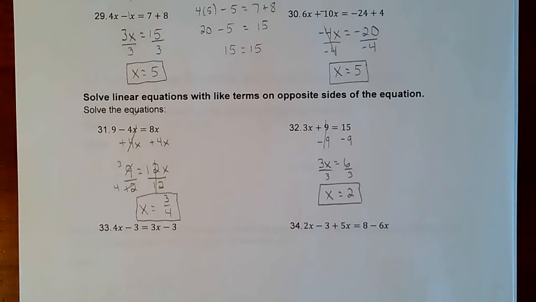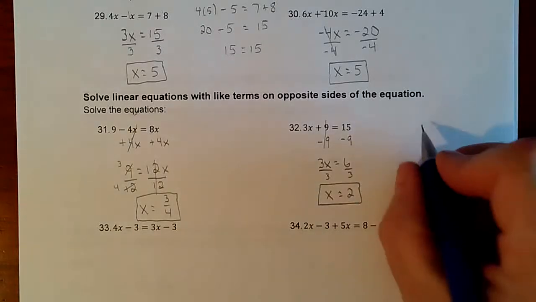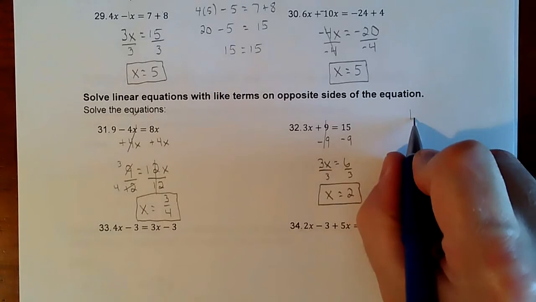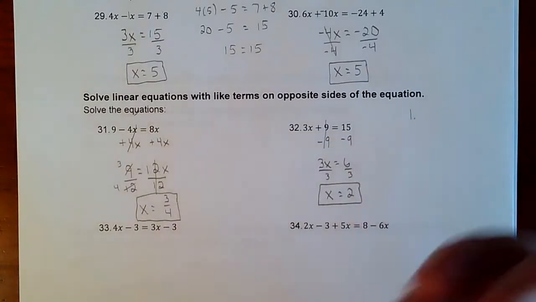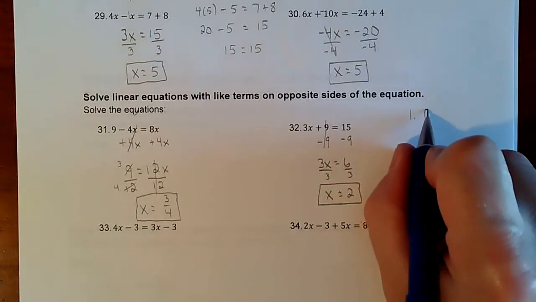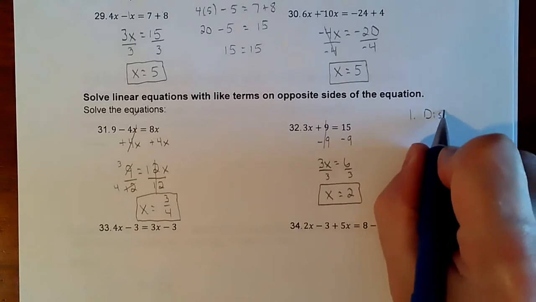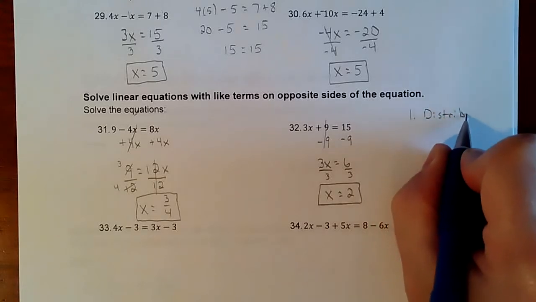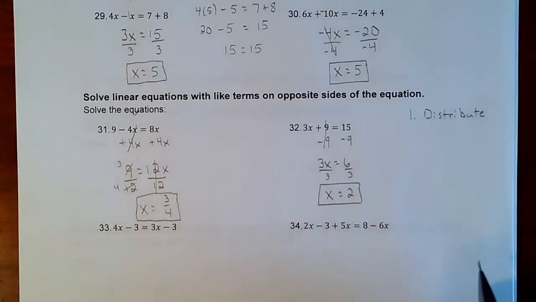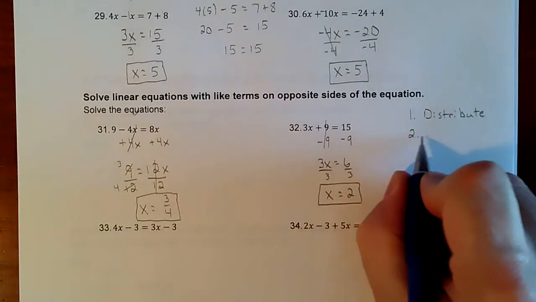Okay. So I forgot to mention, let's just kind of, what are our steps? What is our process? The first thing that I always look to do, which doesn't exist on every problem, none of these exist on every single problem, but if you have parentheses, you're going to need to distribute. Okay, get rid of parentheses. We haven't had that yet, but it's coming. Okay, the second thing that I'm going to look to do is combine like terms.